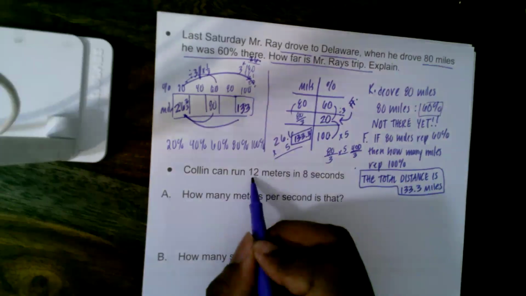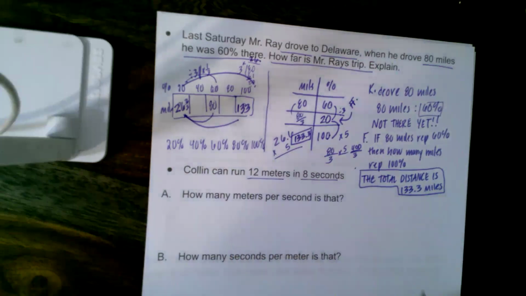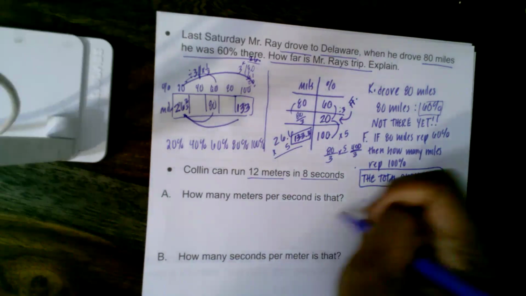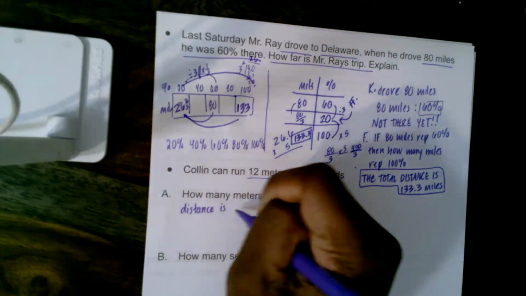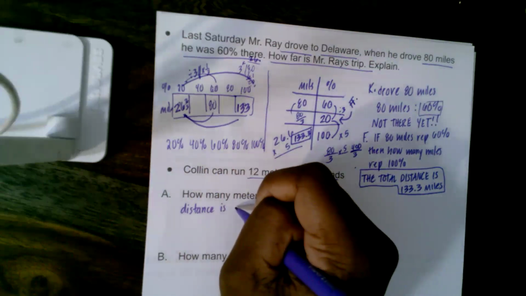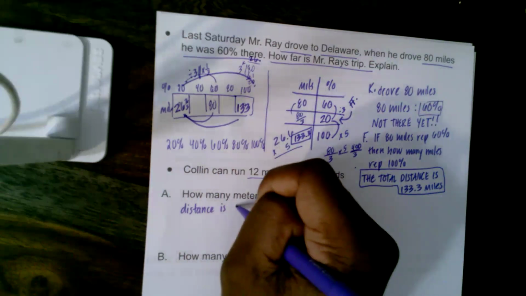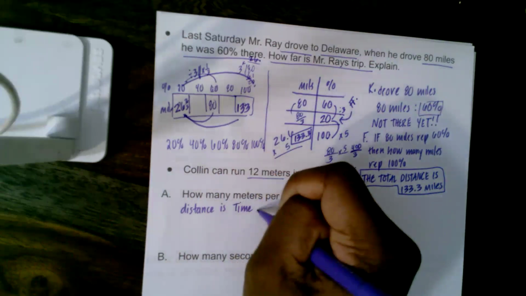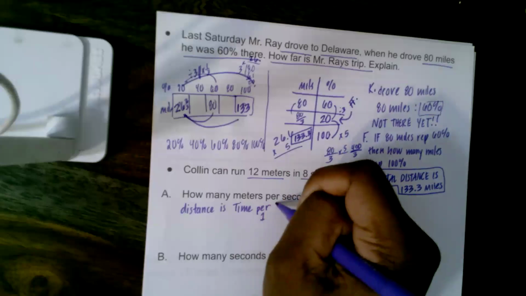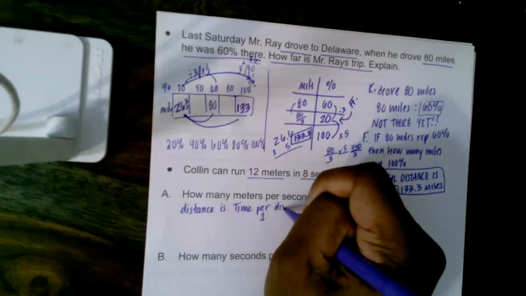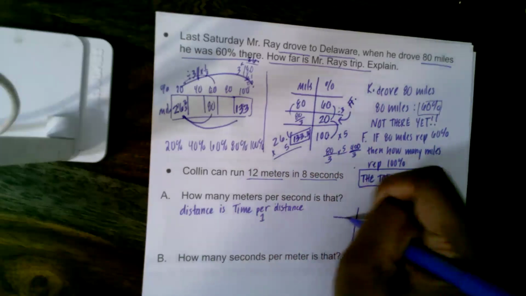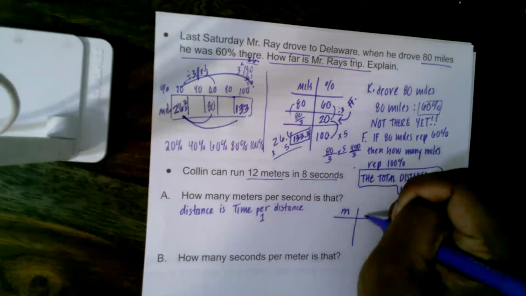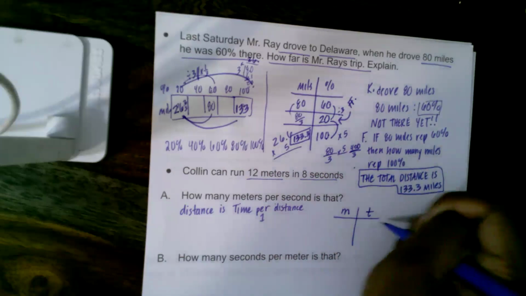Okay, let's do this. Colin can run 12 meters in 8 seconds. So what's the distance? Distance is meters per second, right? We know that it's meters and time is seconds.